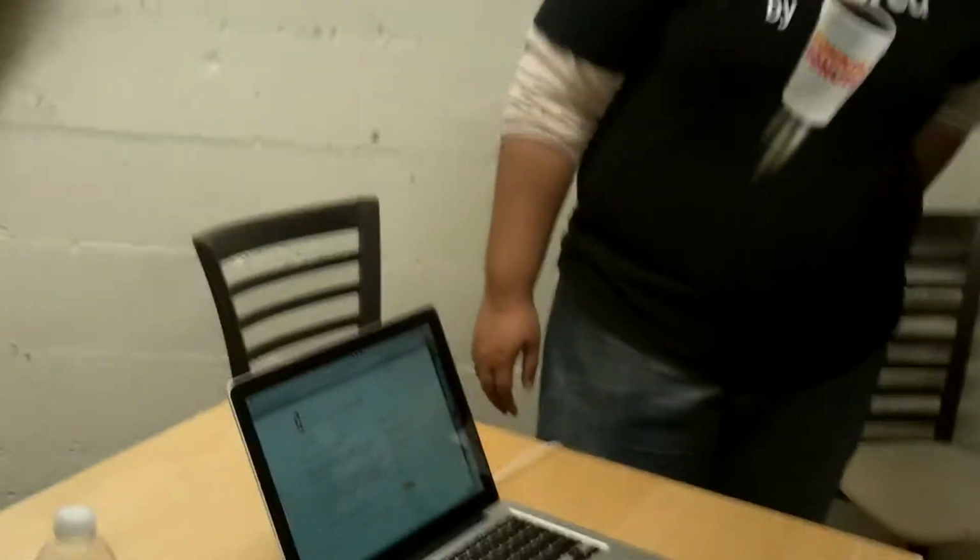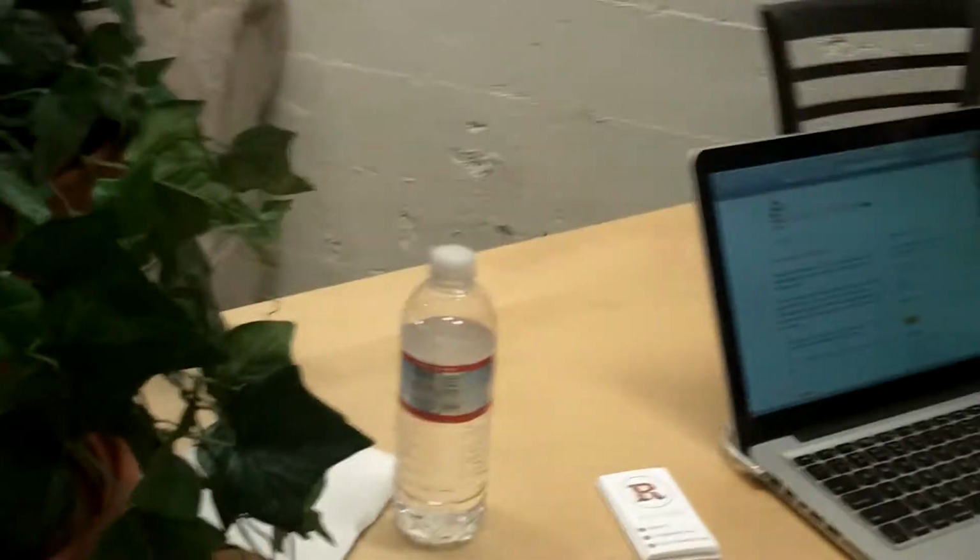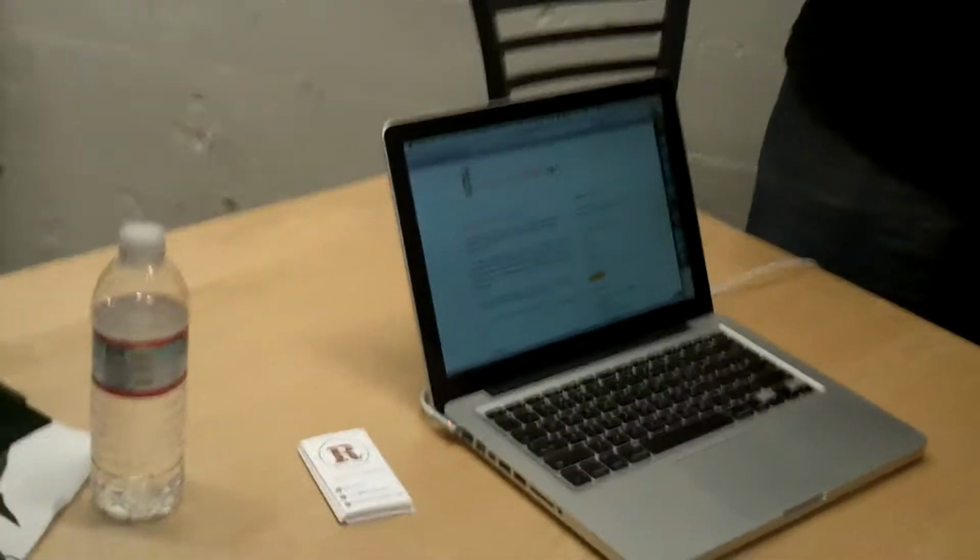This is unfortunately just my laptop screen. I don't have a projector. But, so, how many of you have heard the term responsive web design? Do you know what it is? Okay. What did you call it?